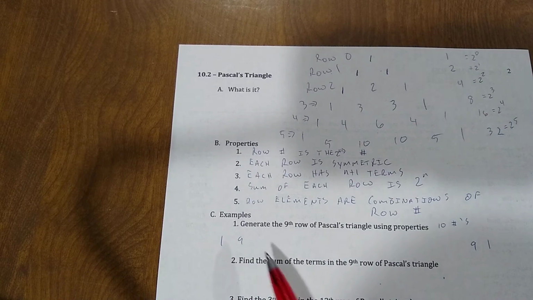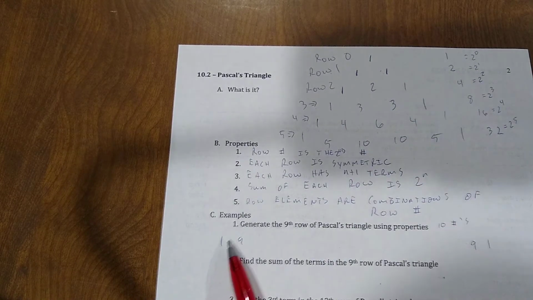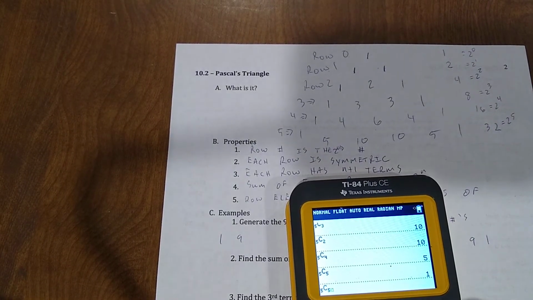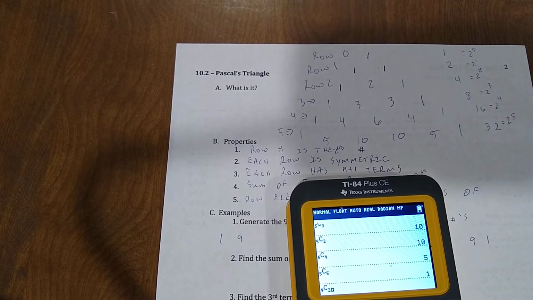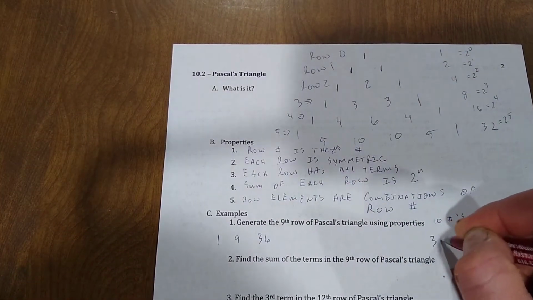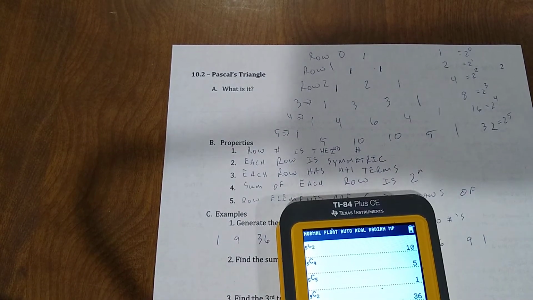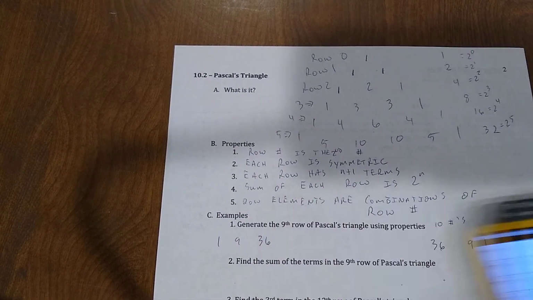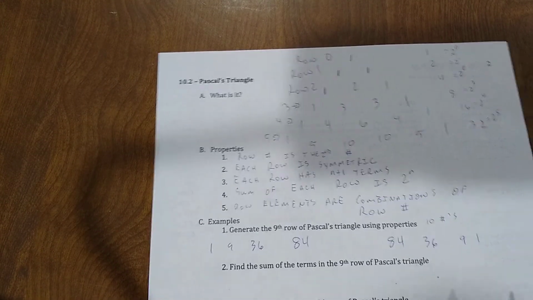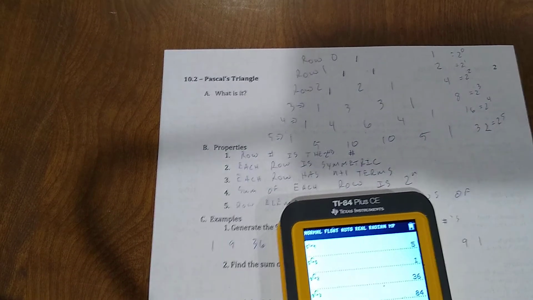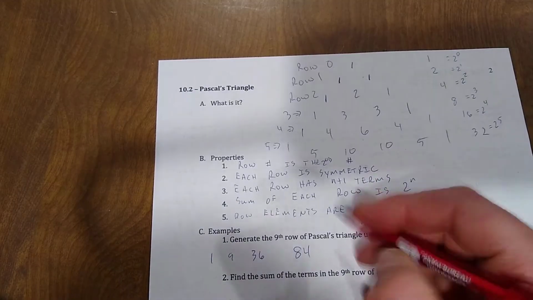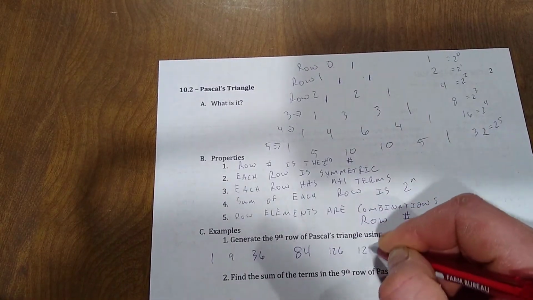Now, the next thing that I can know is that this is 9 choose 0, 9 choose 1. Let's do 9 choose 2. So I'm going to go on my calculator, and let's go 9 choose 2. And we can say 36 is going to be the next number. If that's a 36, this is a 36. And then let's go 9 choose 3. Got an 84. This is an 84. So there's 8 numbers. I'm looking for 2 more numbers. And let's go 9 choose 4. 126. So we have 126 and 126.